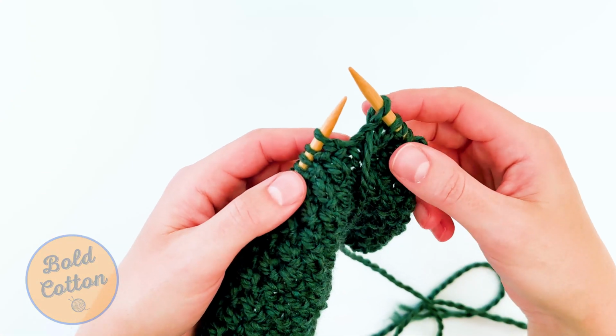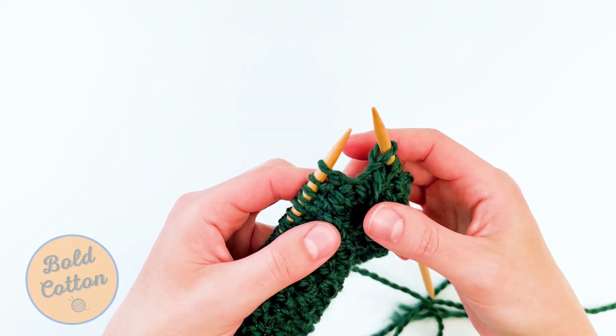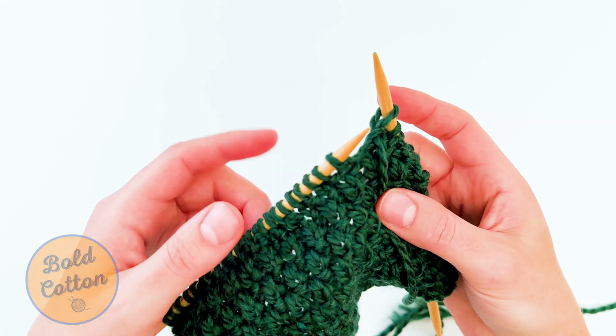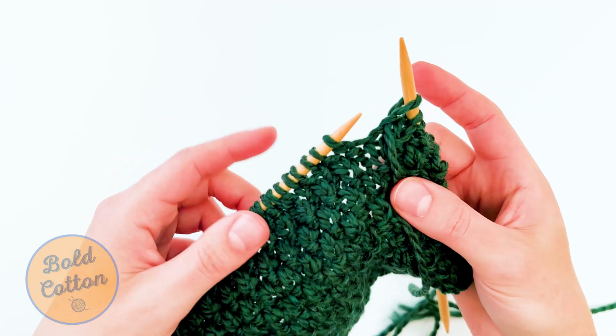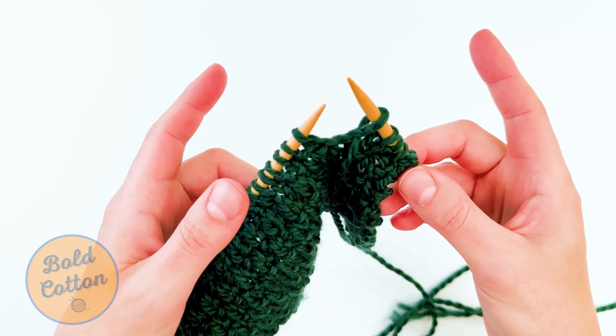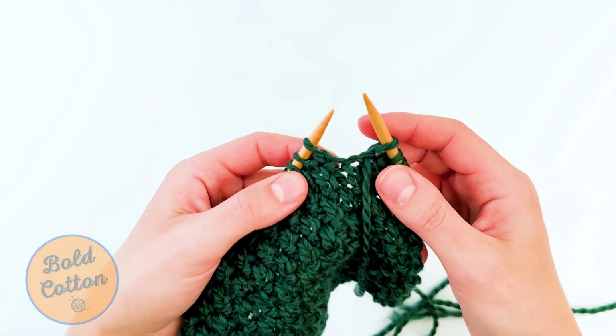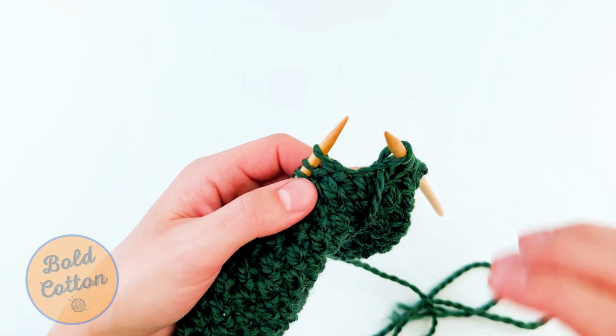I am going to show you how to tell the difference between a knit stitch and a purl stitch. This is one of the most handy things to know in knitting, and it saves me constantly if I get lost in a pattern. Okay, so first what we want to do is identify our stitches.